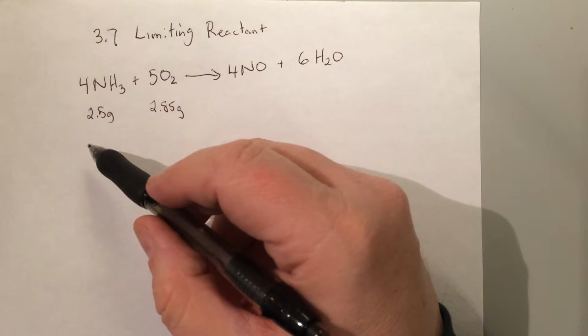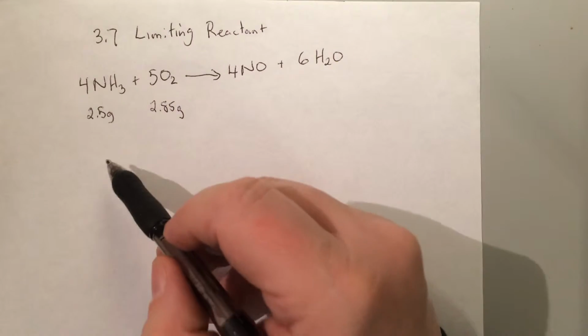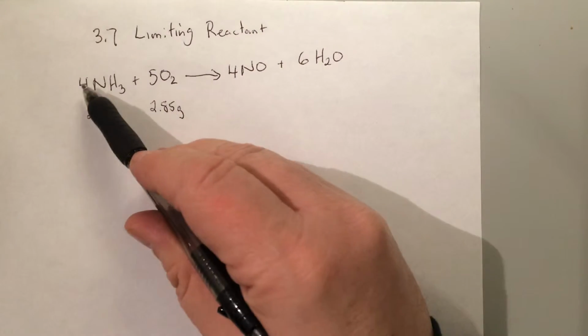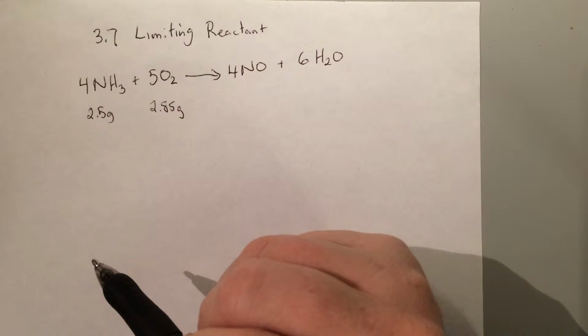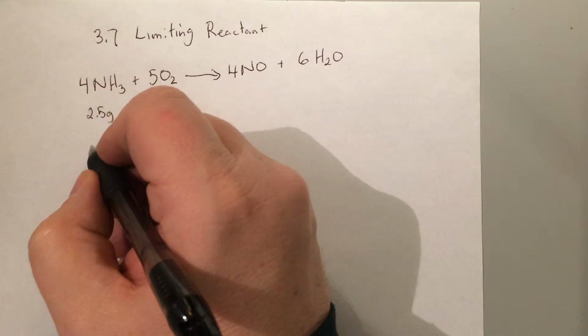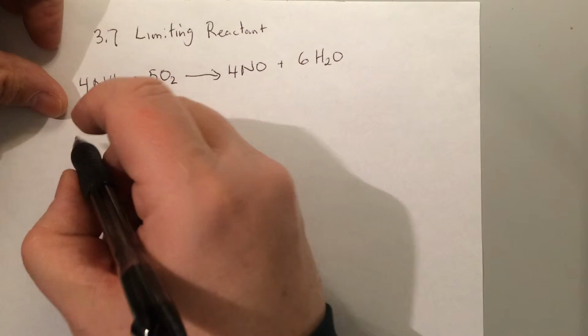So before we can make sense of this, we have to first of all go into moles, find out how many moles of each of these there are, and then compare it to this 4-to-5 relationship in order to determine which one will get you less product. So let's start here with ammonia.